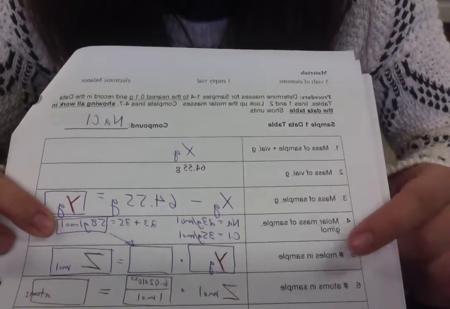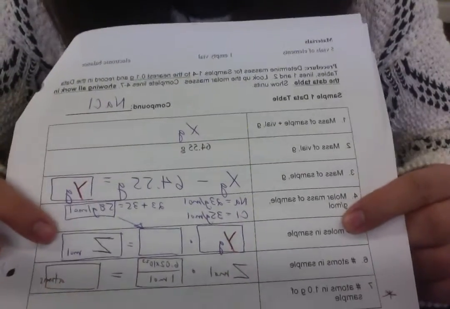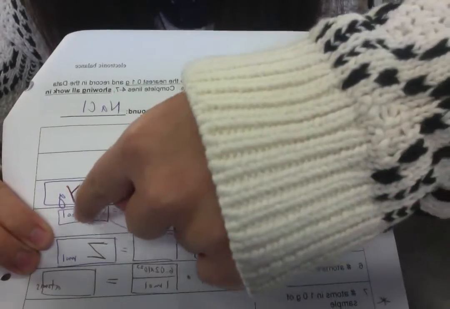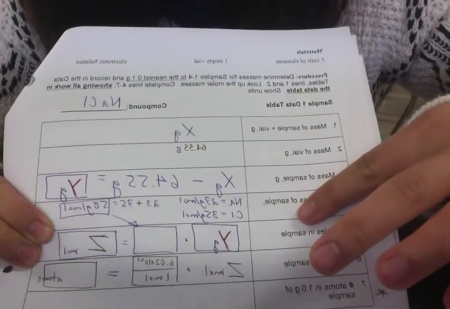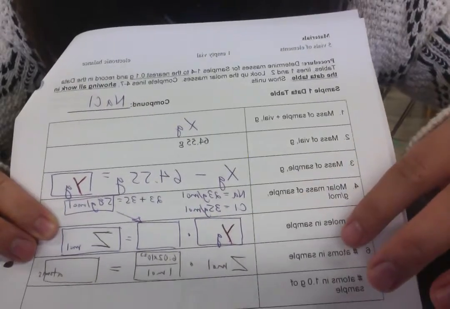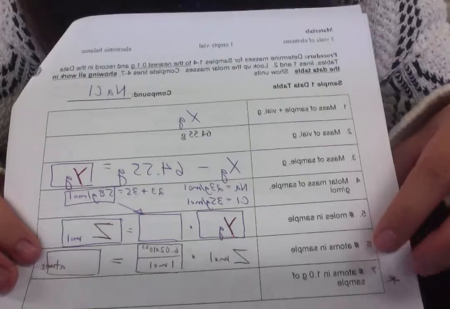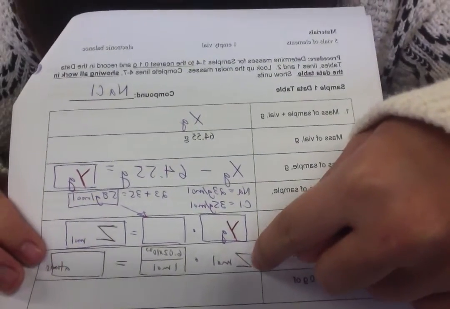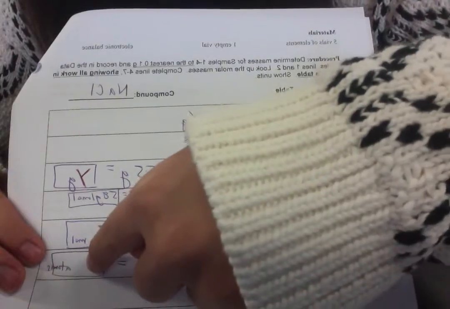So once you do that, you can convert from the grams to moles using grams per mole that you calculated earlier in your conversion factor, right? Then after you do that, you're going to complete step 6, where you take how many moles you determined this sample was, and then find out how many atoms it is.